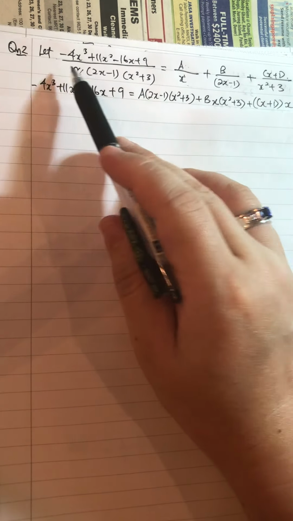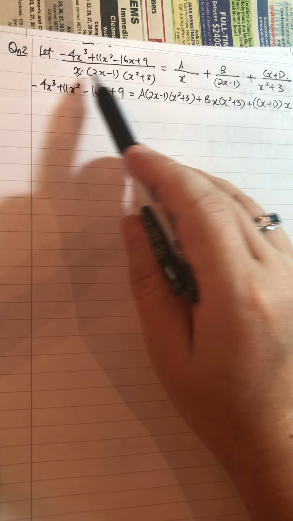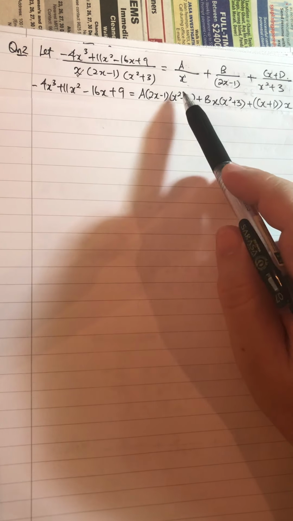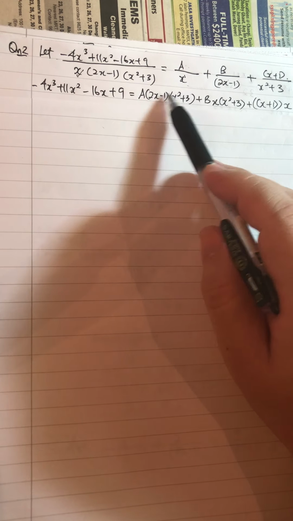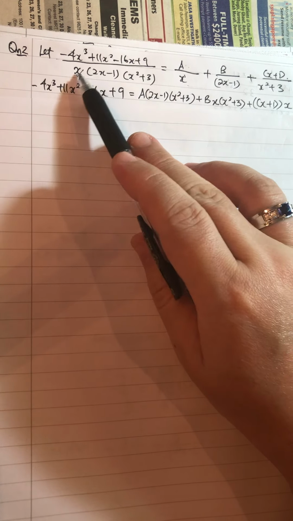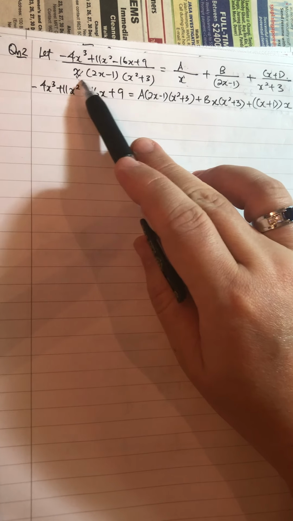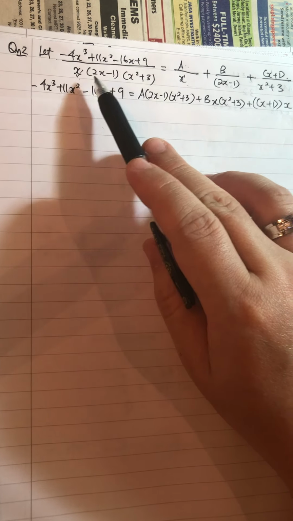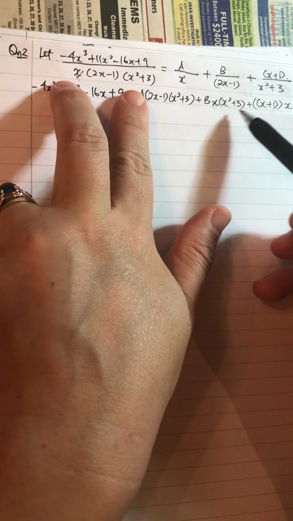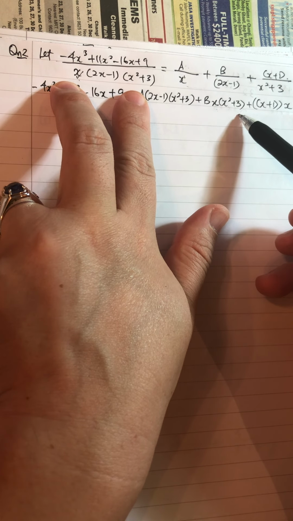Okay, let's move on. After you have done this, the next thing you do is to put a big bracket here, multiply by all the denominators that you see here, because we are trying to remove all the denominators. Okay, you multiply by all these three factors, you end up with this. Multiply by this 1, 2, 3, x will cancel with this x, so you're left with these 2. Okay, multiply by these 3, the 2x minus 1 will disappear, so you end up with these 2, x and x squared plus 3.